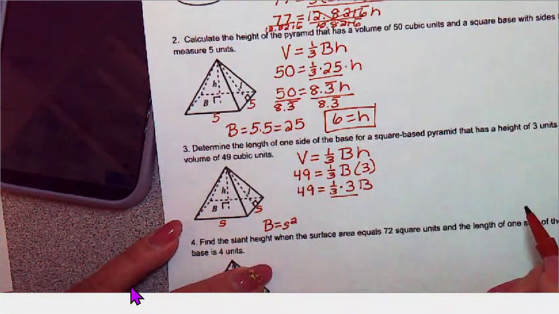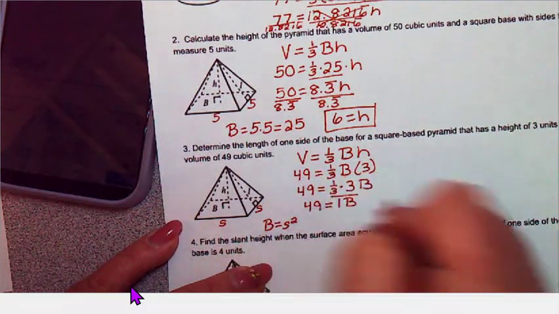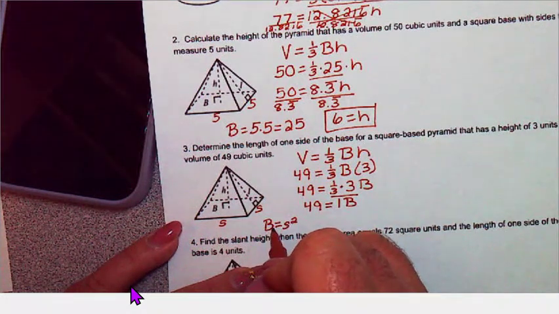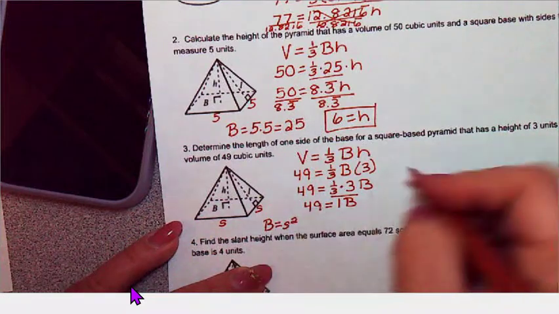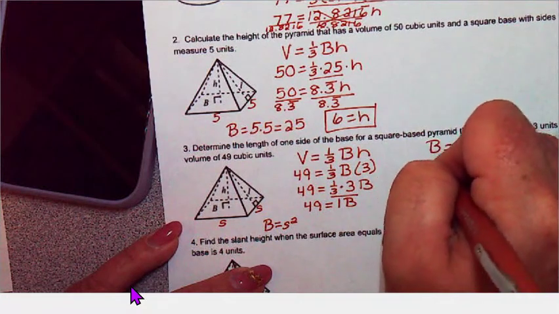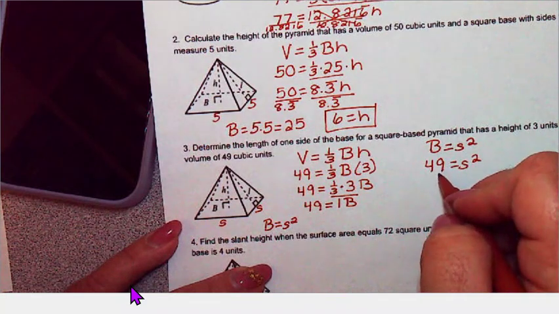So let's clean that up. 1/3 times 3 is 1B. So that's telling me my big B equals 49. If I know my big B is going to equal my side squared, and my big B is 49, what squared equals 49?